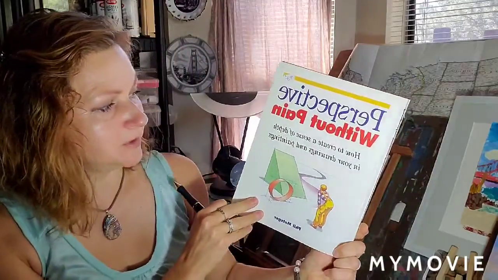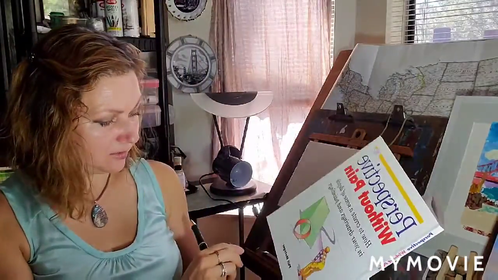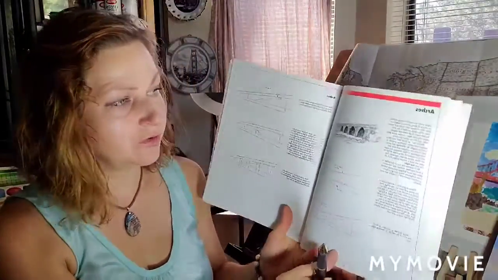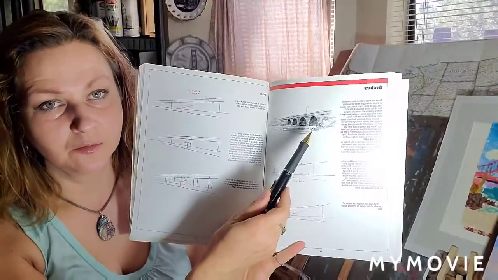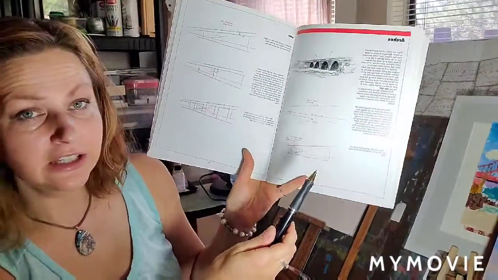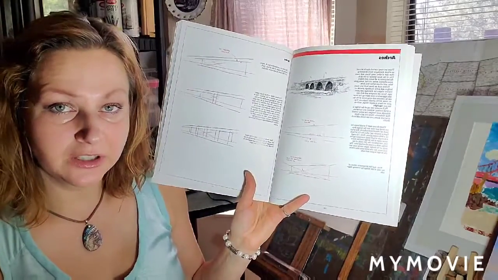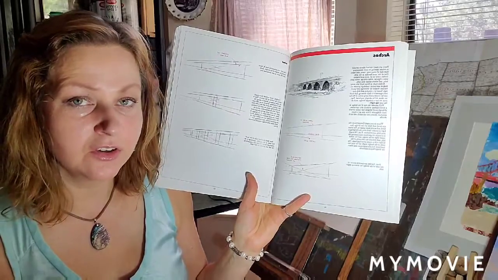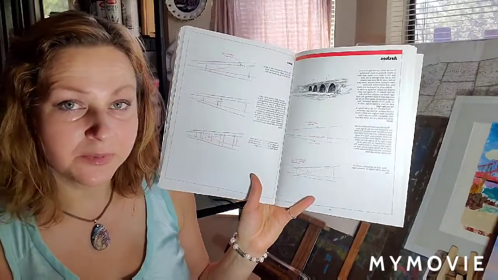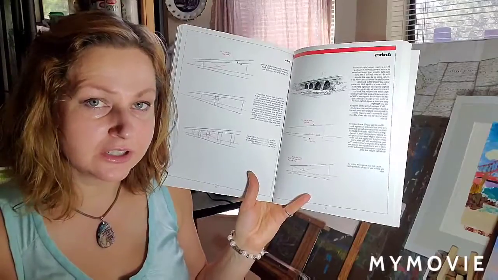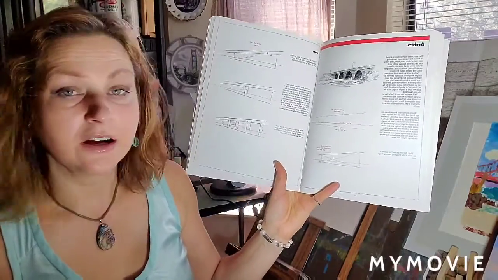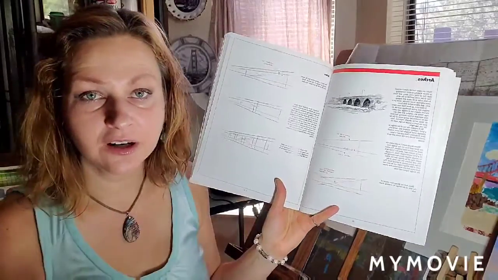Okay, before you start, guys, I just want to show you one of my favorite books about perspective. It's Perspective Without Pain, by the same author, Phil Metzger. I just want to show you what he says about a bridge's perspective. As you can see here, that bridge even has arches. Making the arches takes time and patience, because in perspective they're not going to look the same, especially when there is more than one of them. But first of all, disregard the arches.